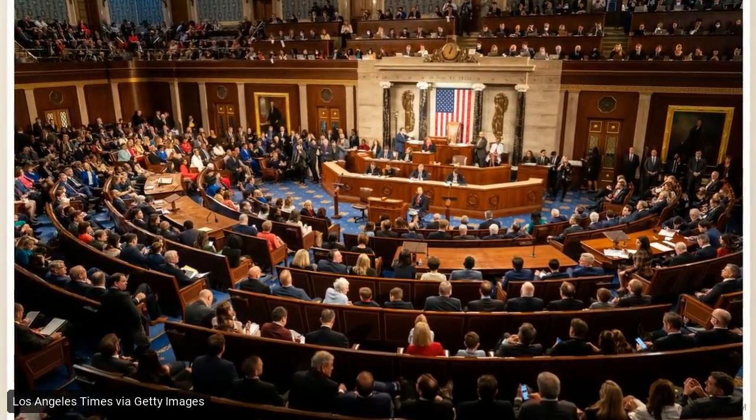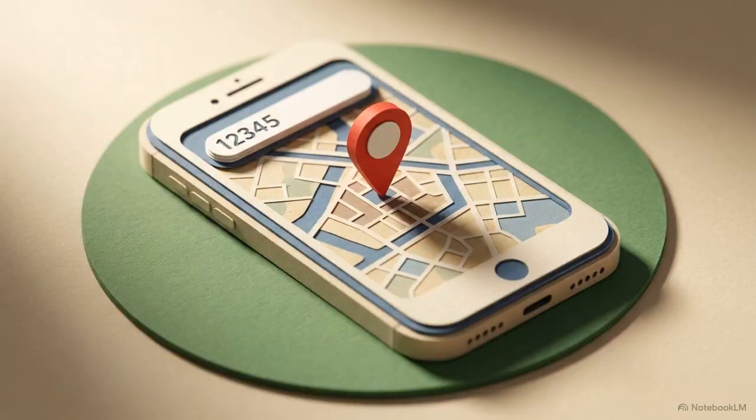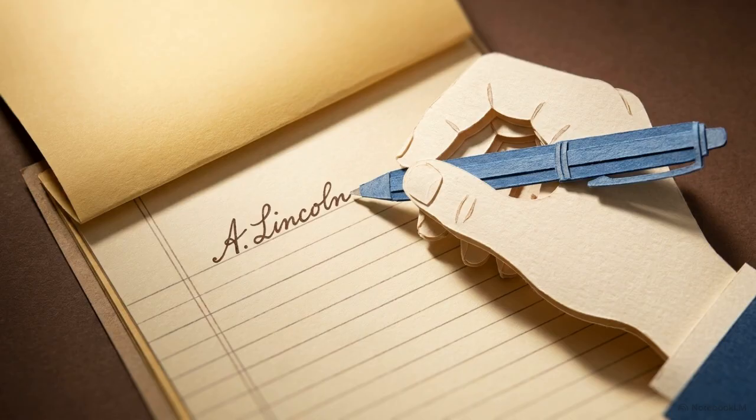Because of this scale, question 22 asks you to name your specific U.S. representative. This depends entirely on where you live, so take a moment to look up your zip code online and write down the name of the person representing your district.